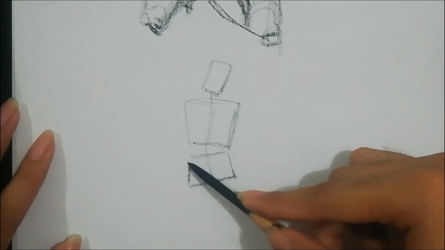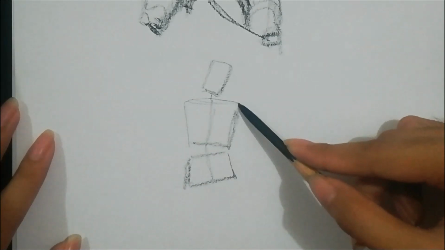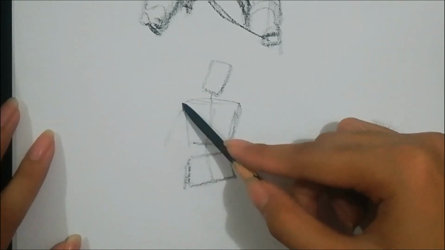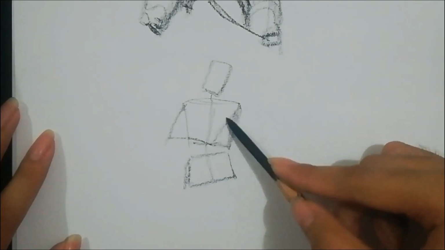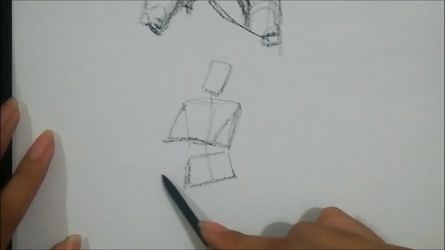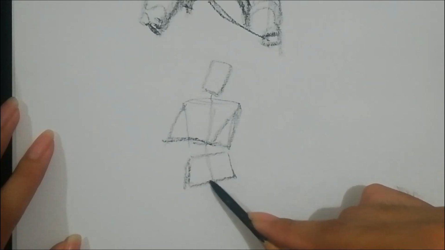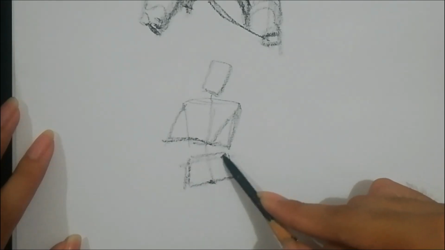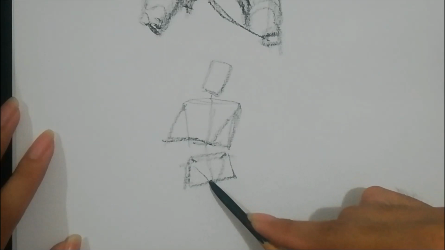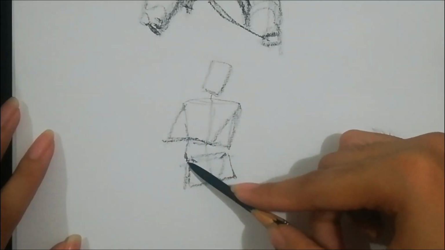So using the basic shapes is actually just to simplify the form and to have a proper proportion of a drawing. As much as possible, learn how things look from every angle. So here I am sketching another example for you to show how to use basic shapes.